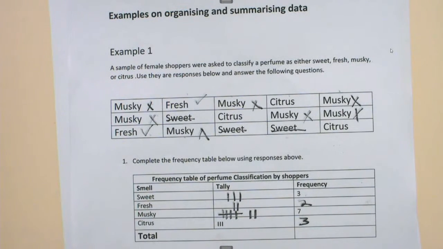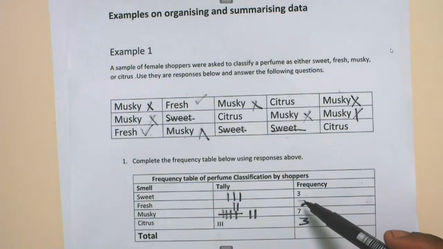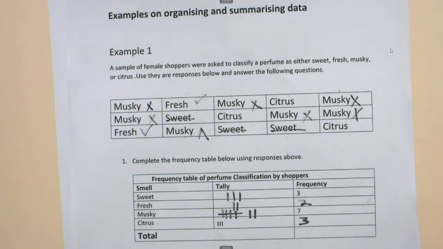It means our total must give us 15. 3 customers classified the perfume as sweet, 2 as fresh, 7 as musky, which is the most, and 3 as citrus. So 3 plus 2 is 5, plus 7 plus 3 is 15. It corresponds correctly with our total. It simply means we have 15 customers who took part in this survey.